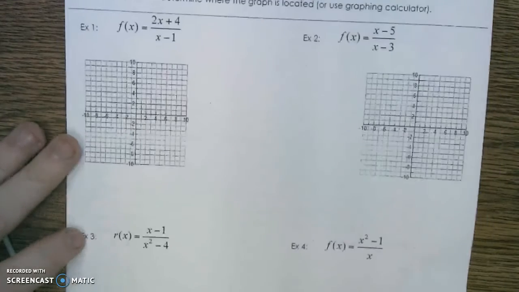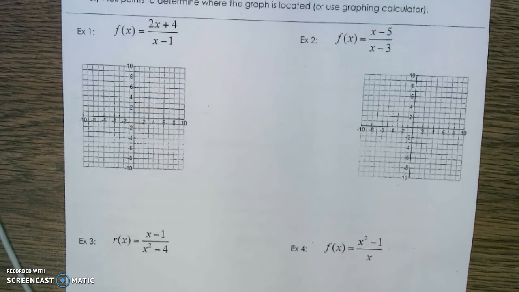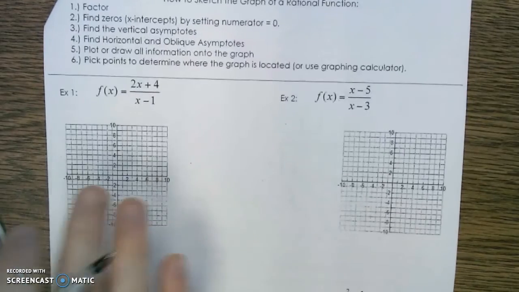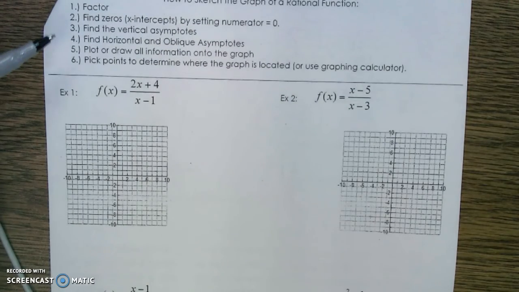Now we're going to apply all this and some other things that we've learned so far into graphing. So what we're going to do is we're going to factor the polynomials. We're going to find intercepts. Then we're going to find asymptotes. And then we're going to put all this onto a graph. And then you can pick points to plug in, or we can look at a graphing calculator. Yeah, we'll see what happens.